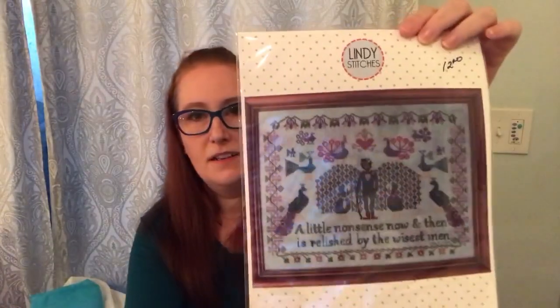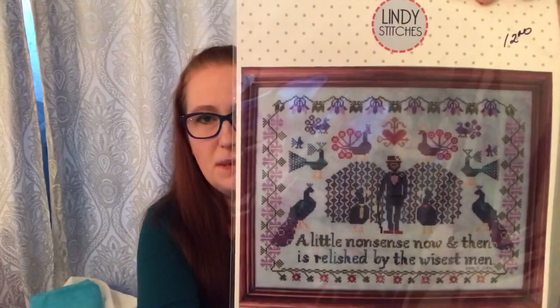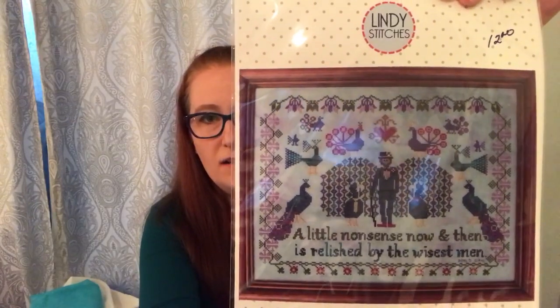Let's see, what else did I get? A couple of nice ones. I've been following Stephanie of Lindy Stitches, and she's great. I actually saw her Peacock Keeper, and I've been kind of into peacocks lately, and I love the colors on this. And the quote, "A little nonsense now and then is relished by the wisest men," by Roald Dahl. And I love Roald Dahl too.